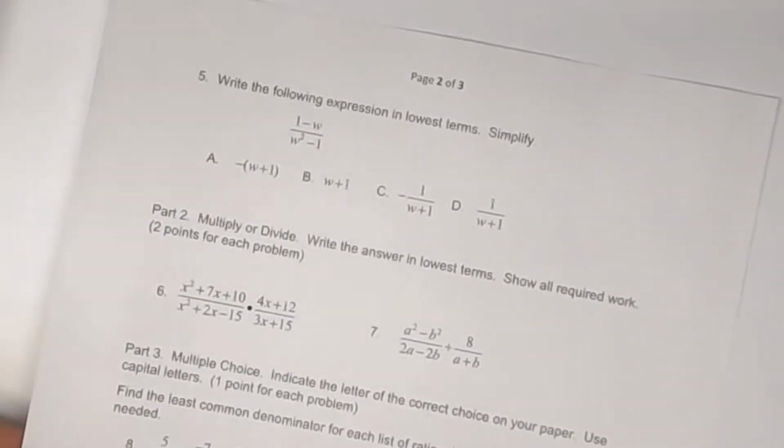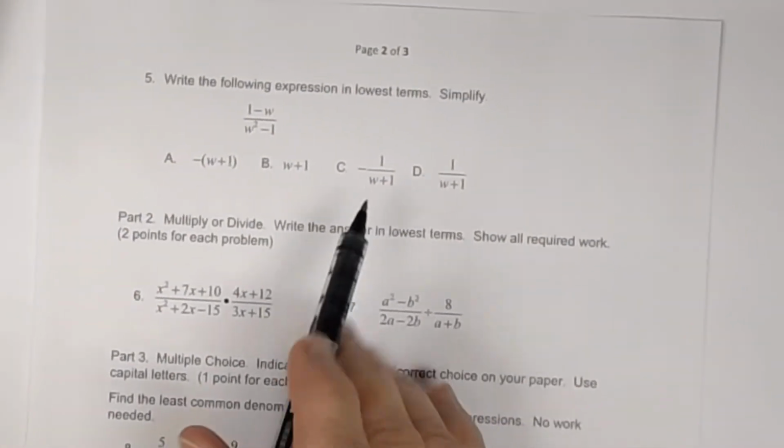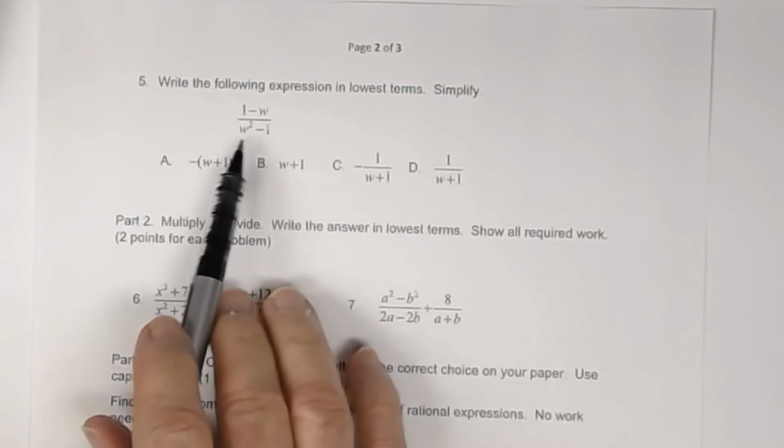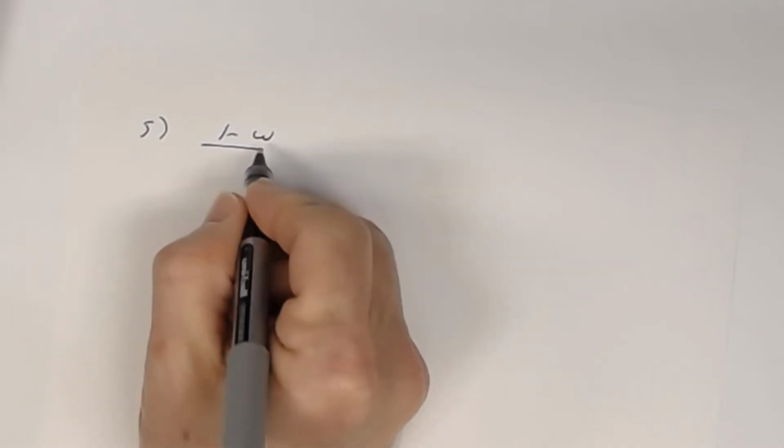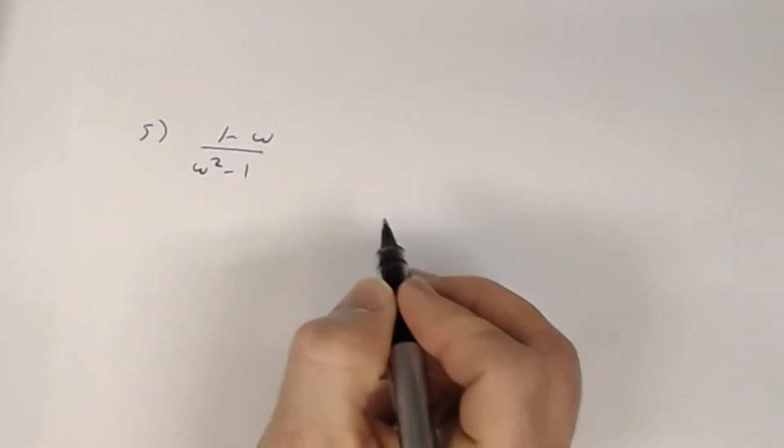All right, so we have, you want to write the following expression in lowest terms, so you simplify. All right, and so let's see what we have. So I'm going to go ahead and rewrite this over. So number 5, we have 1 minus w divided by w squared minus 1.